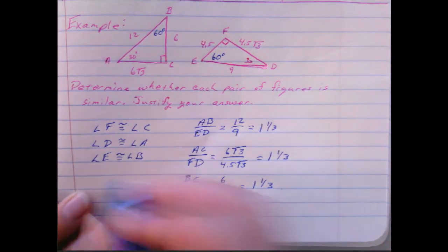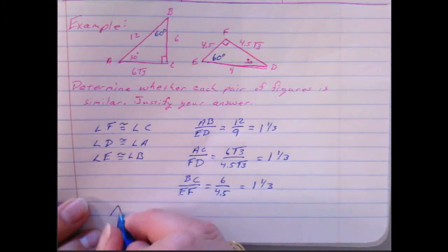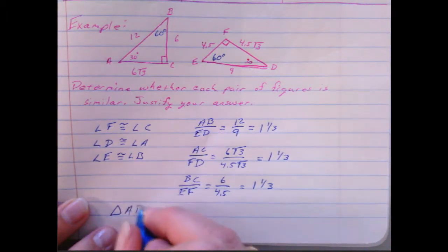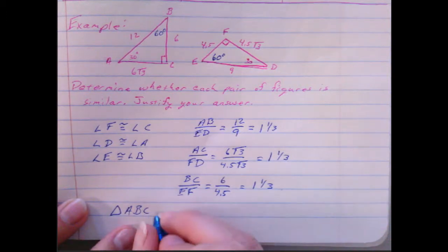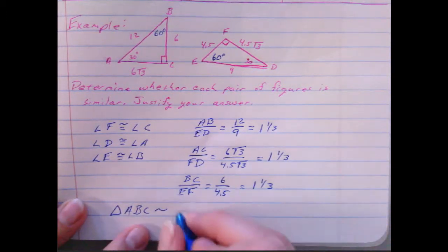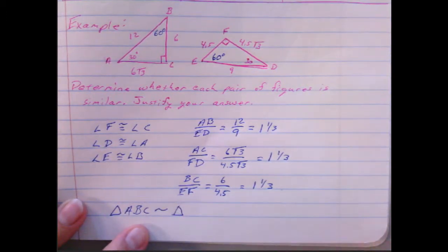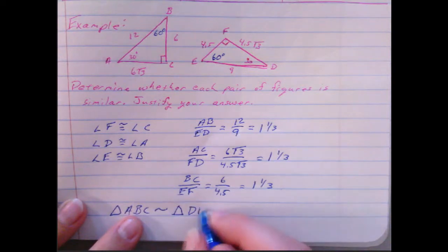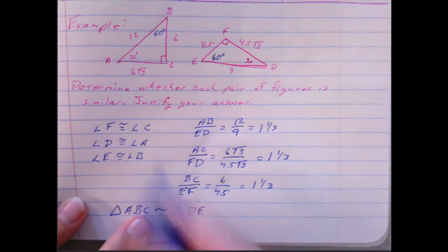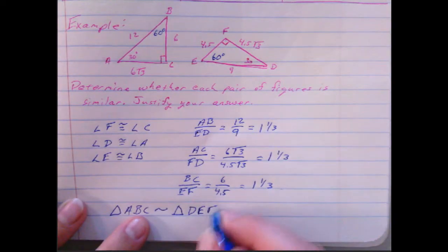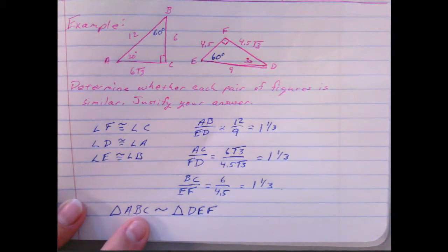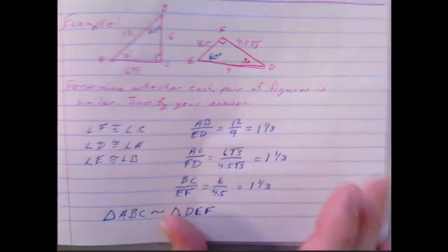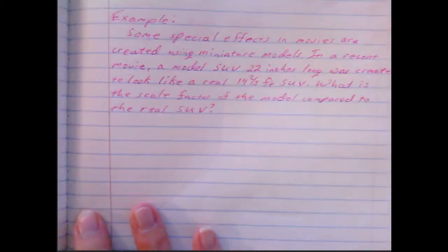To be able to name those, I'm going to say triangle ABC is similar to triangle, CA went with D, so this is D. B went with E, so this is going to be E. And C corresponds to F, so that's F. Okay, great job. Let's keep moving.